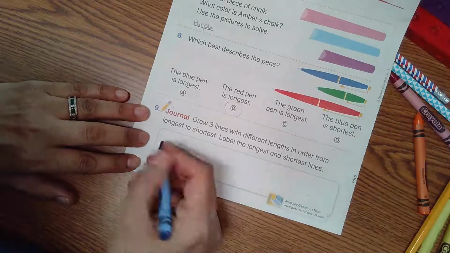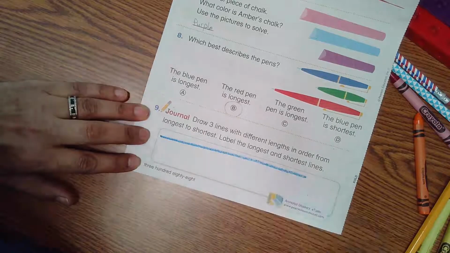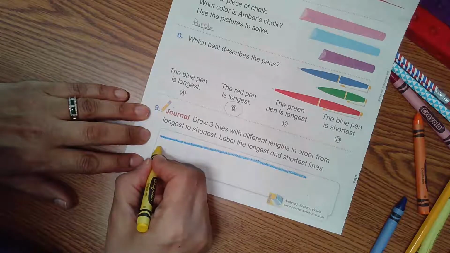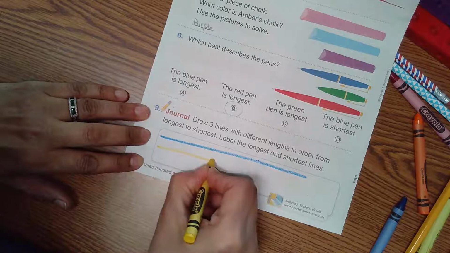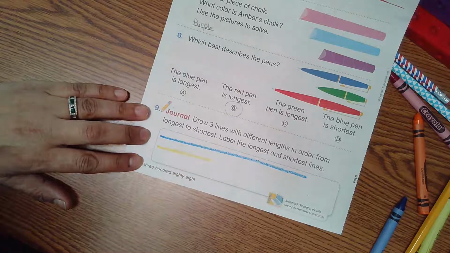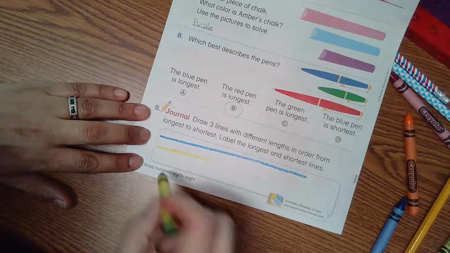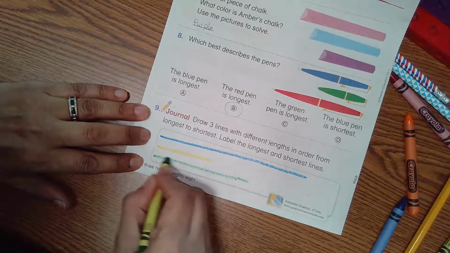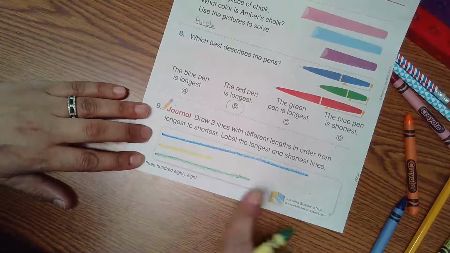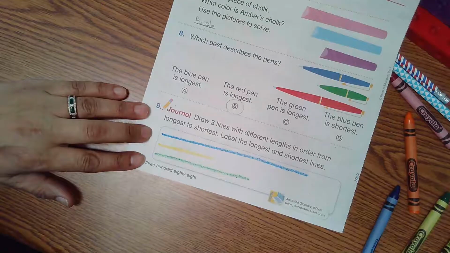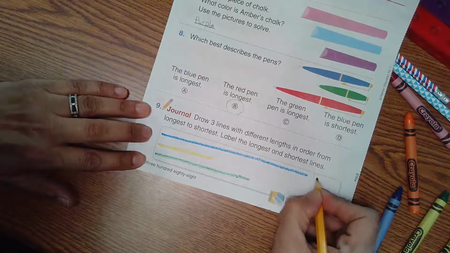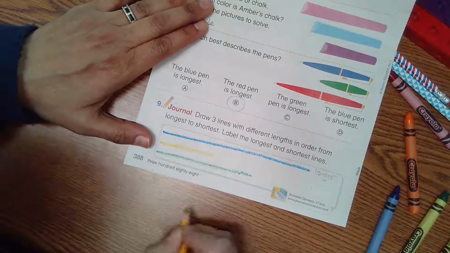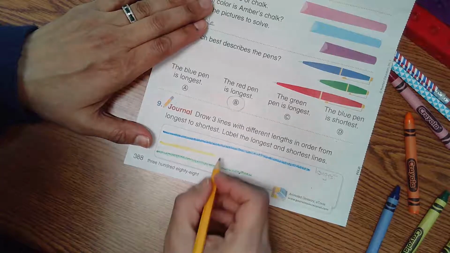Let me use markers or crayons. This is my longest. And this is my shortest. And this is my third line that is not the longest or the shortest. So let's write here the longest. My blue line is the longest. So I'm gonna write longest. And then yellow is the shortest.